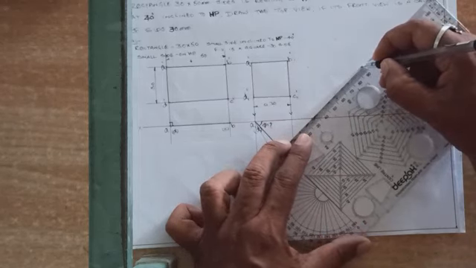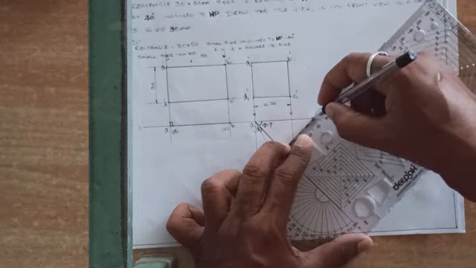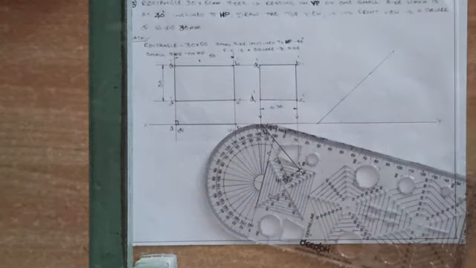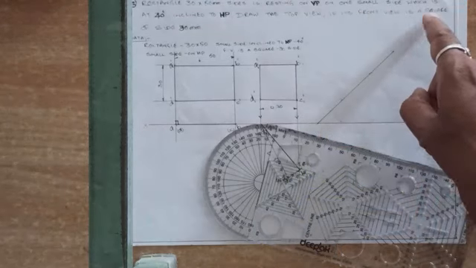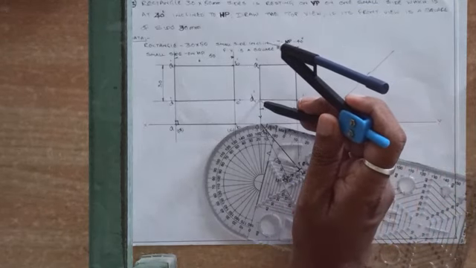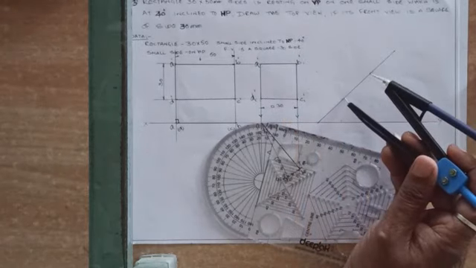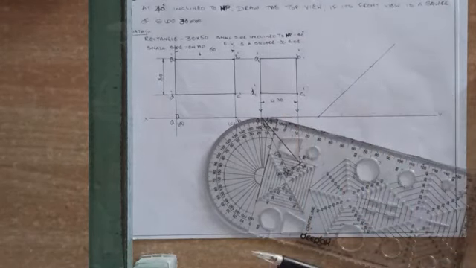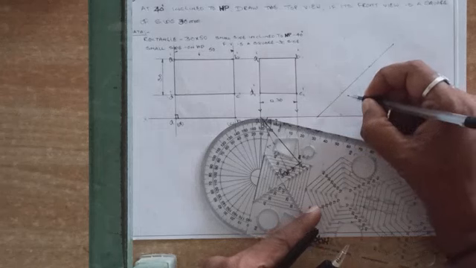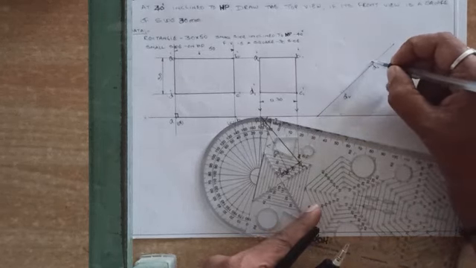Now this is the reference line. You have to transfer this, and be careful, such that the smaller side is inclined. Which is the smaller side here? A1 and D1 is the smaller side. So transfer A1, D1 here, and you can mark the points as A2 dash and D2 dash.